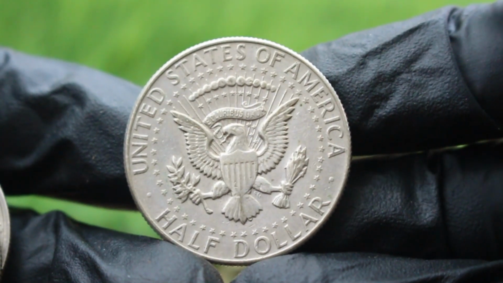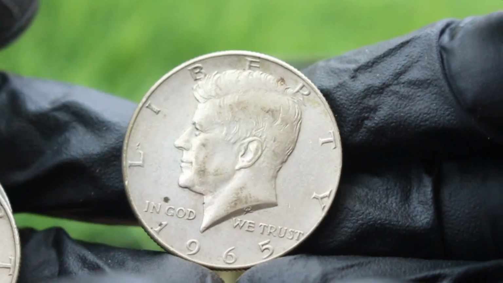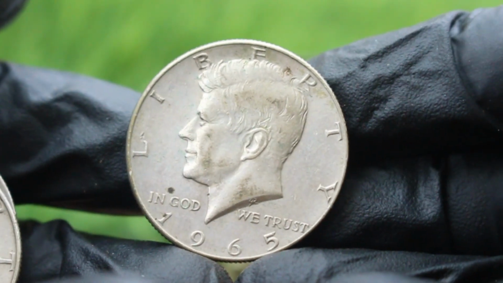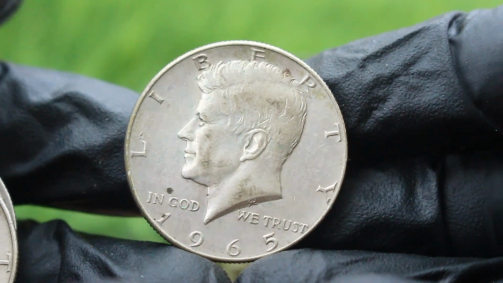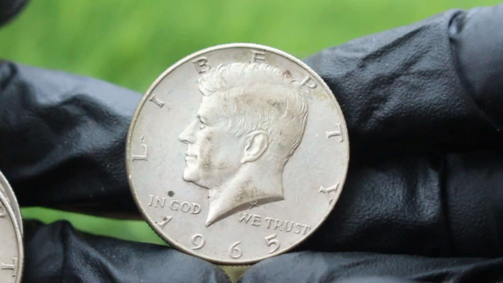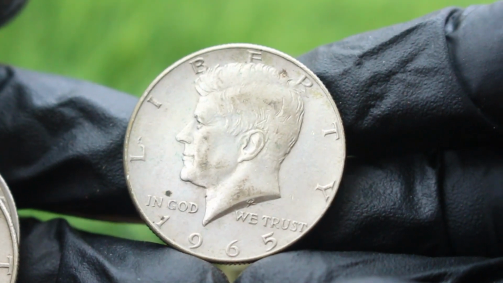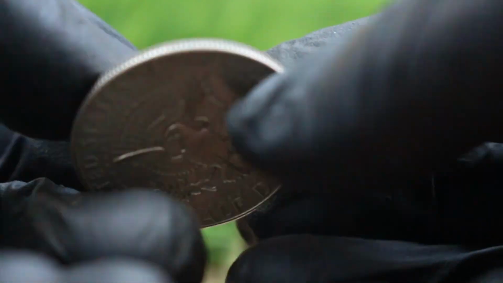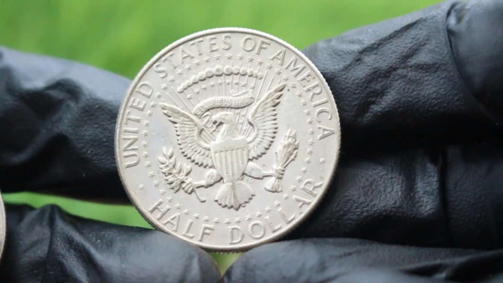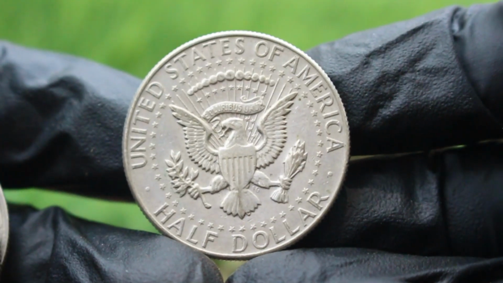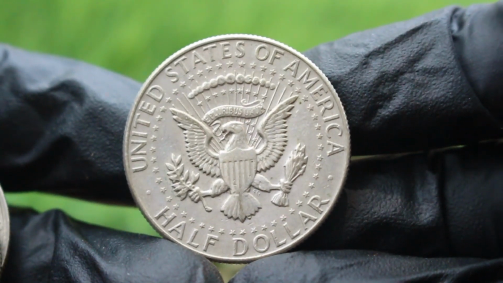Just like the United States, around this time Canada was moving away from high silver content in its coins. Before 1967, Canadian coins, like the half dollar, were composed of 80% silver. After 1967, that started to change as the mint shifted toward lower silver and eventually nickel compositions.